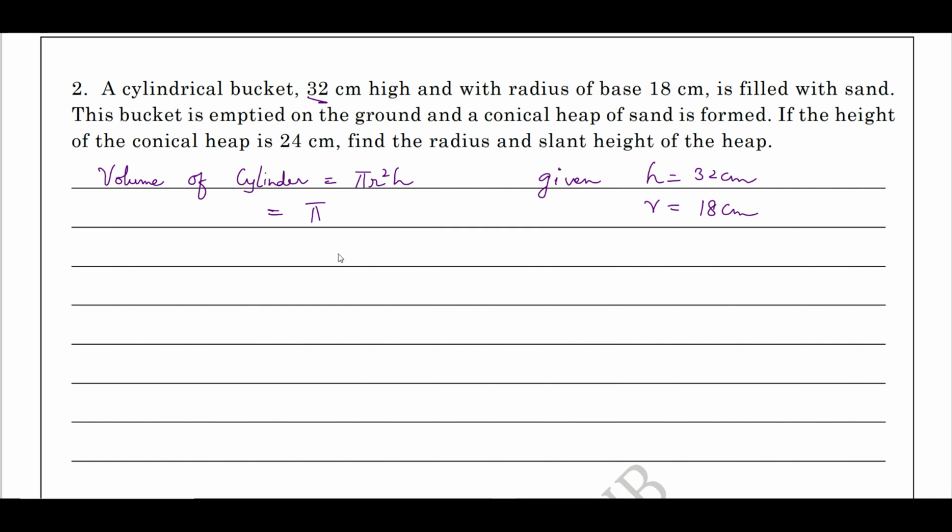What is the value of r? It is 18. That is, r square will be 18 square into height, which is 32. Now multiply pi into 18 into 18, which is 324, into 32.